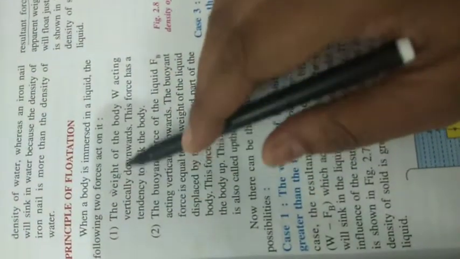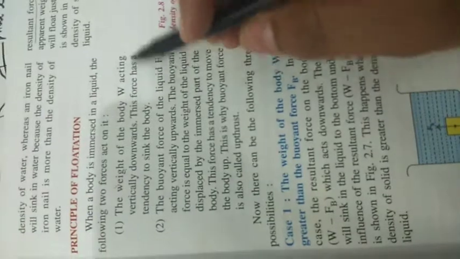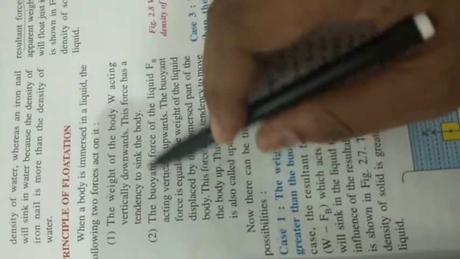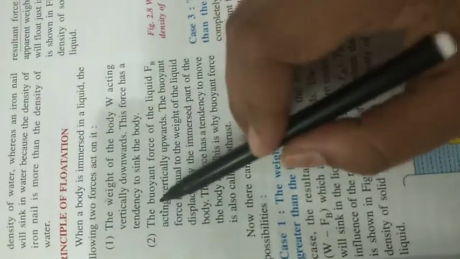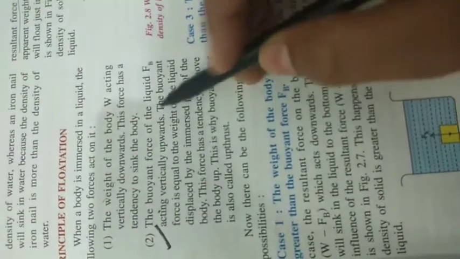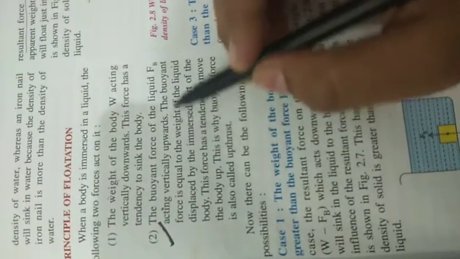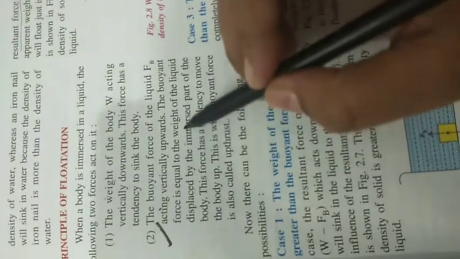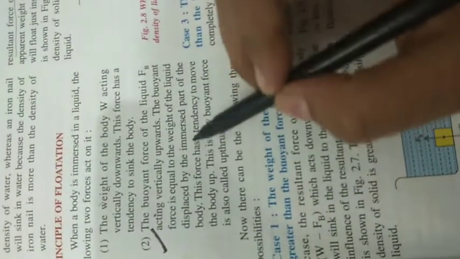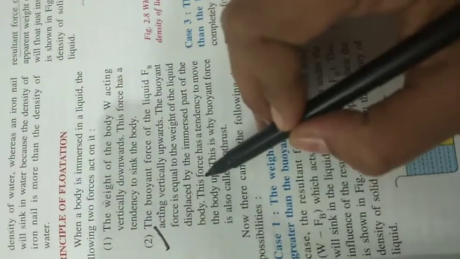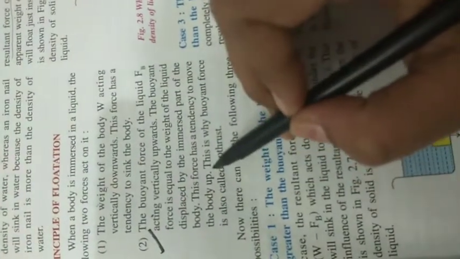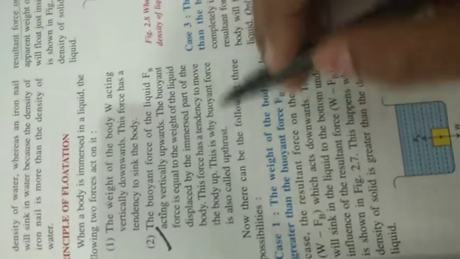The first one is the weight of the body, that is W, acting vertically downwards. This force has a tendency to sink the body. Then we have buoyant force. This is very important. Buoyant force of a liquid, that is FB, acting vertically upwards. The buoyant force is equal to the weight of the liquid displaced by the immersed part of the body. This force has a tendency to move the body up. This is why buoyant force is also called upthrust force.